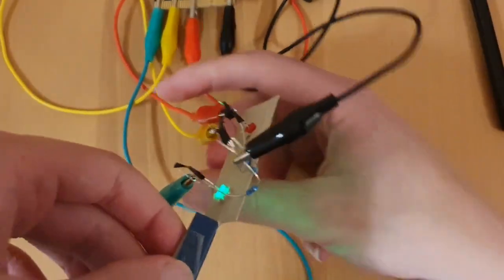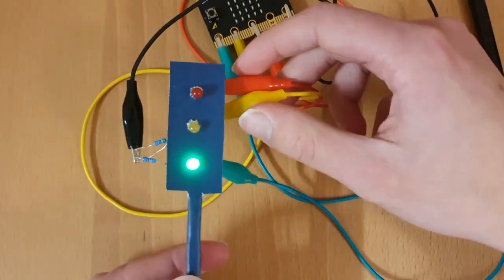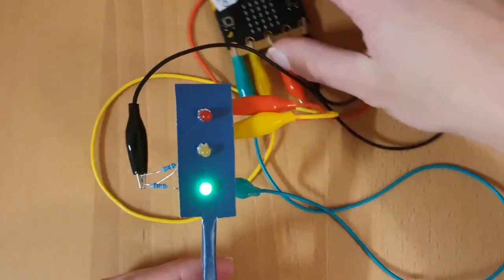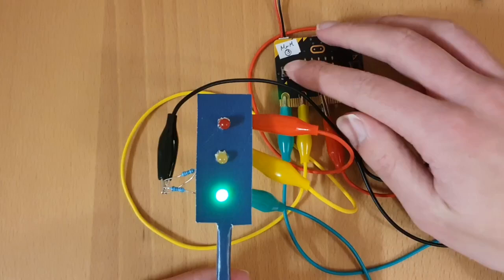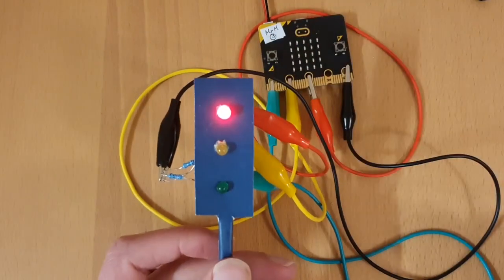Now I need to carefully turn this around so you can see that I have my green light working. Now, in theory, if I press button A on here, you should get a working traffic light like this.